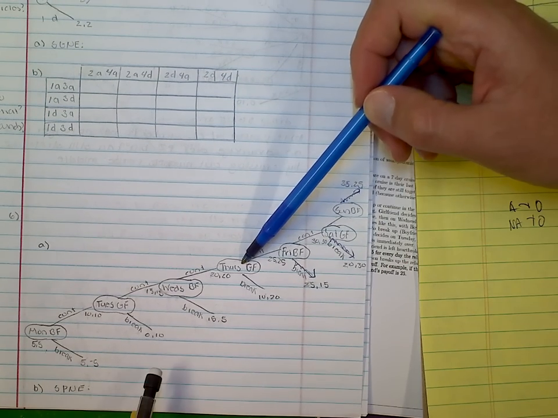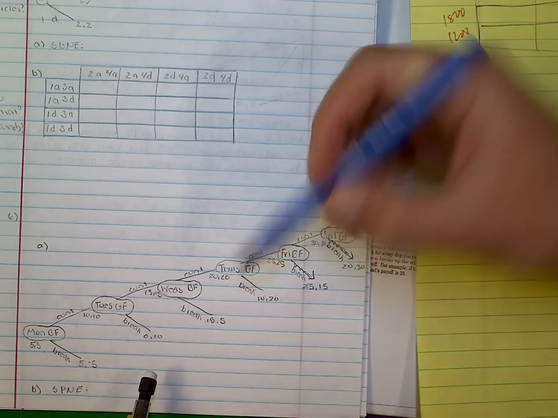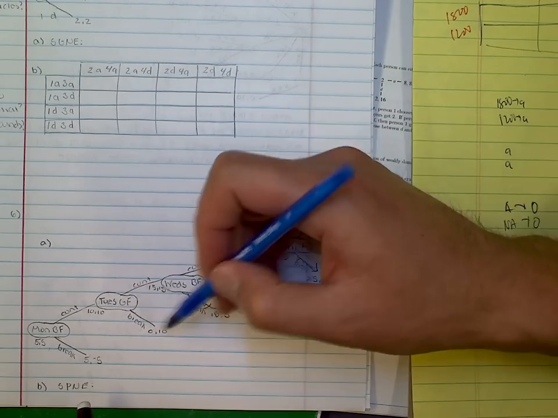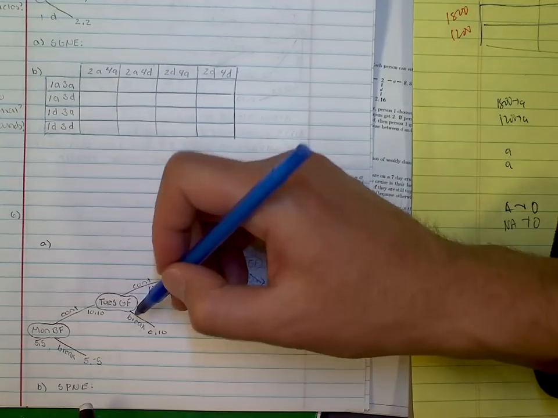How about you? The girlfriend breaks up with him, because 20 is bigger than 15. So wouldn't they all break up with each other in the beginning? Exactly. That's why this is kind of an interesting example. It ends up being the same as this.